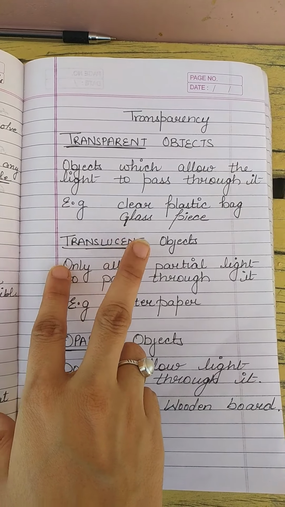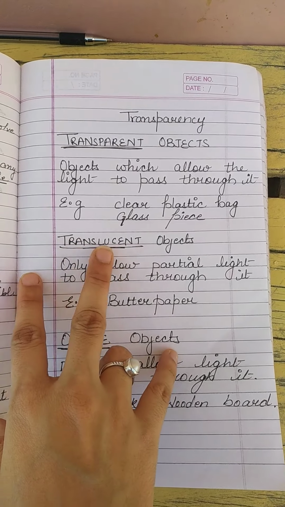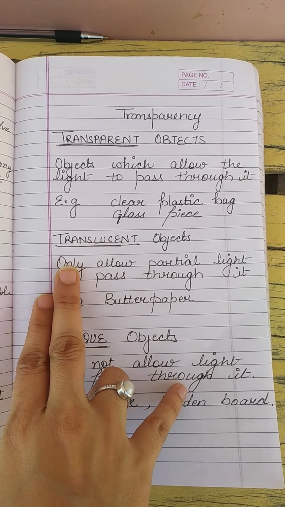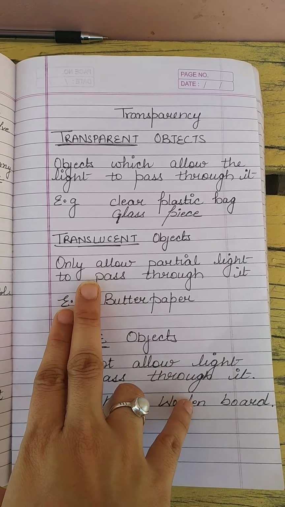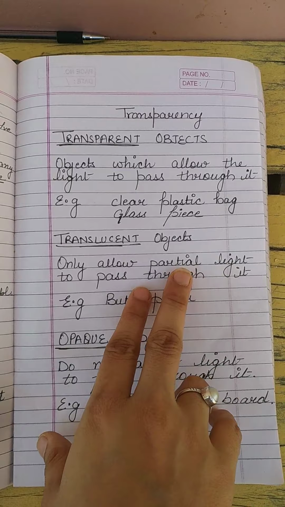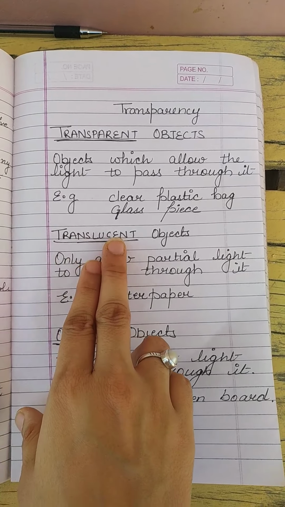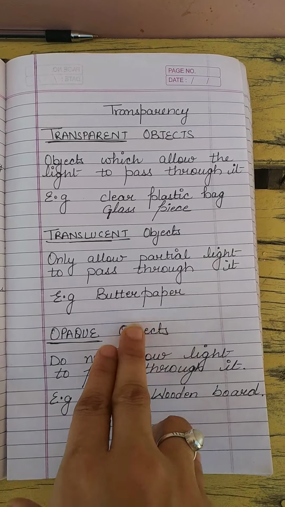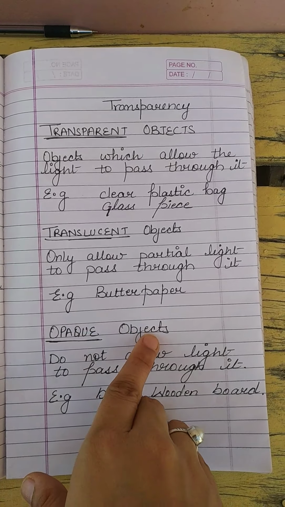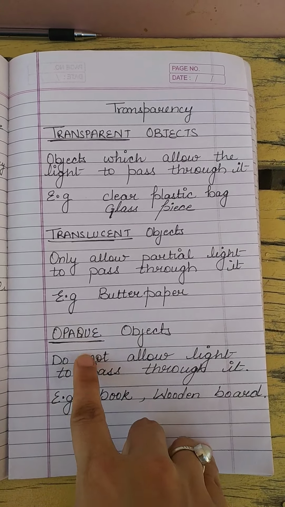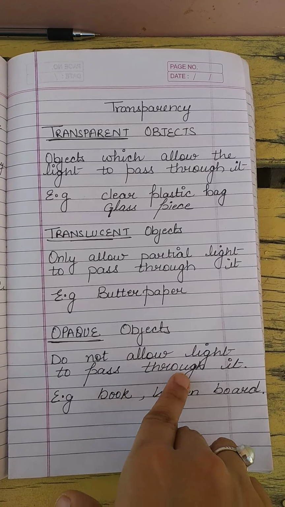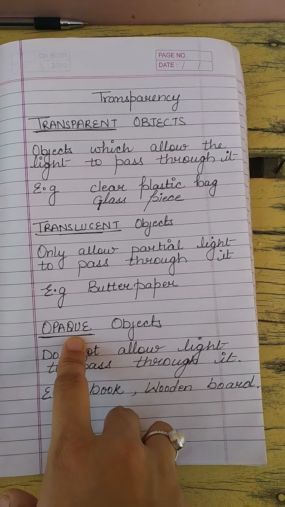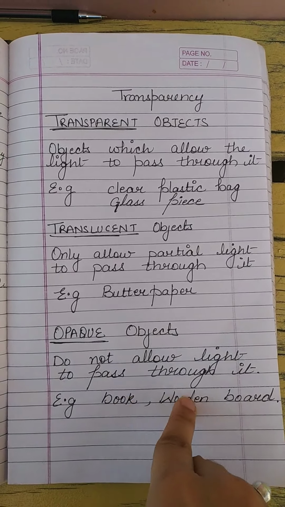Now translucent objects. Translucent objects are those which allow only partial light to pass through them. For example, butter, paper. Opaque objects do not allow light to pass through them, like a book, a wooden board.